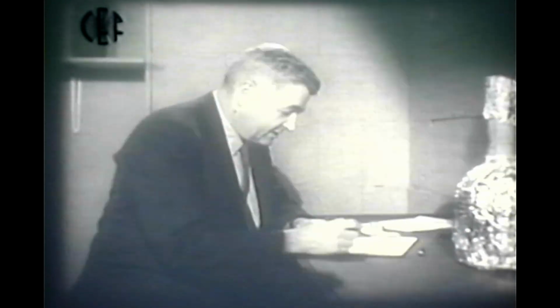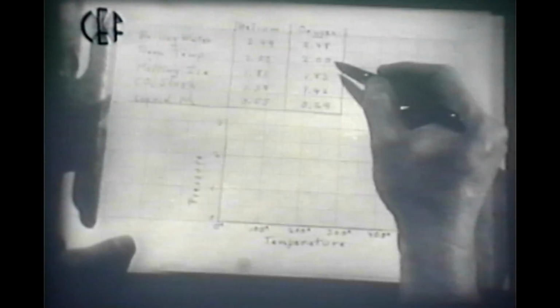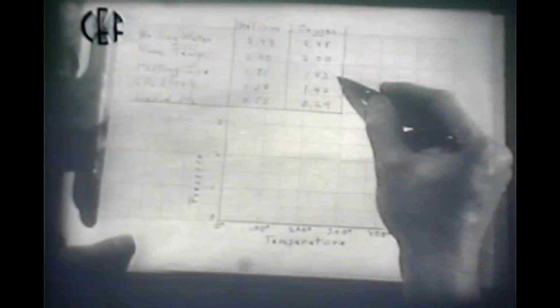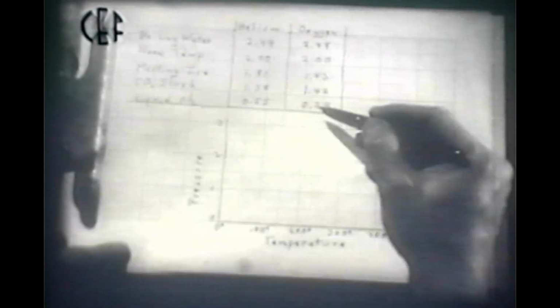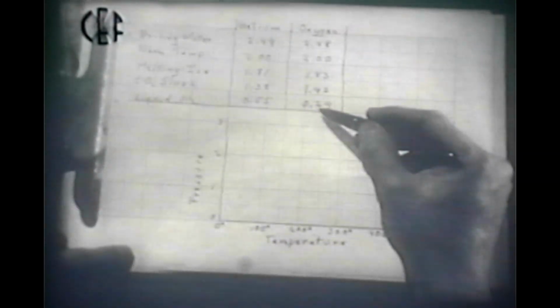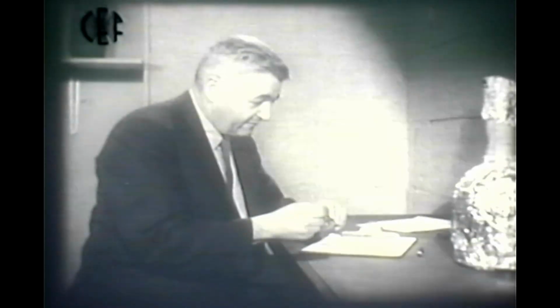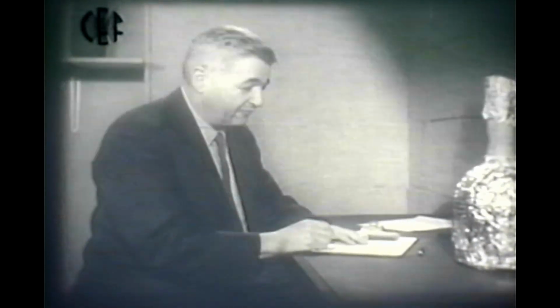Let's take a look at the oxygen data. Compare the two sets of readings. Remember, we forced them to fit at room temperature at 2 atmospheres for both. But at boiling water temperature and at melting ice and at the dry ice temperature, they agree perfectly, as well as we could read them. But down here at the temperature of liquid nitrogen, the oxygen reading is very different from the helium reading. Some of you may have guessed already what went wrong there.